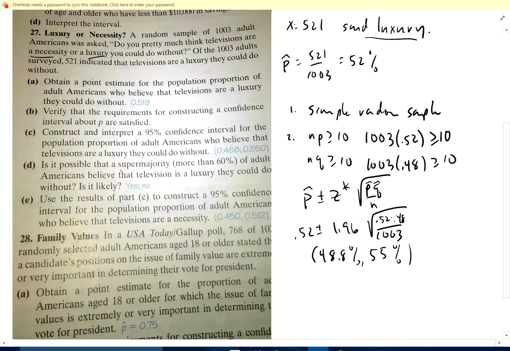Is it possible that a supermajority, more than 60%, believe that television is a luxury they could not do without? Is it possible? Well, yeah, it's possible, because I'm only 95% confident in my interval, so the true population percentage could be 60, but it's not likely, because I'm 95% confident it's in my interval. In other words, 95% of my samples will give a good interval, an interval that truly contains the population proportion. So it's not likely.